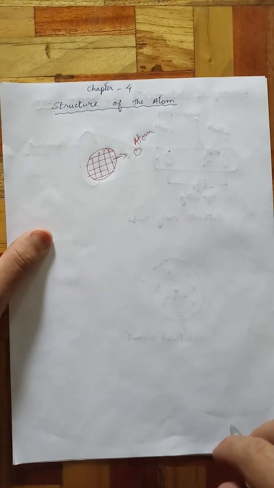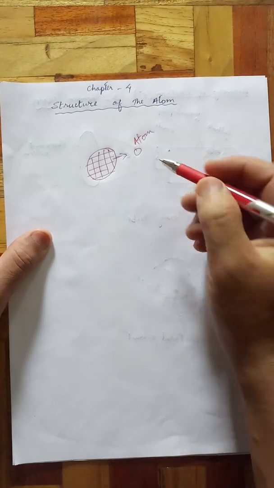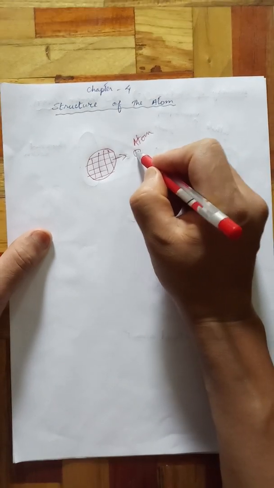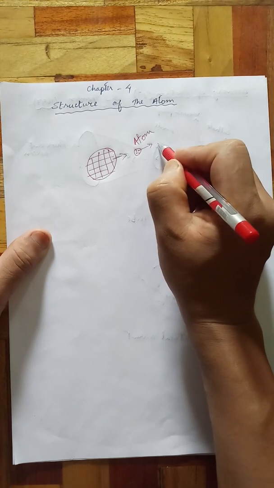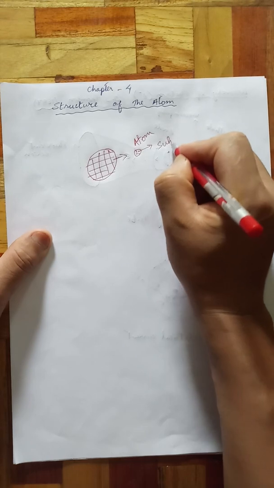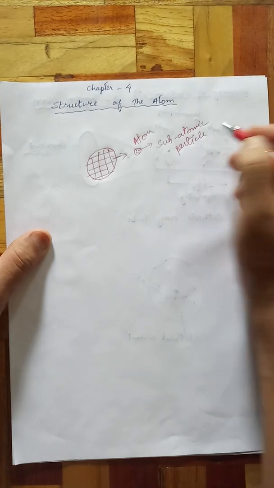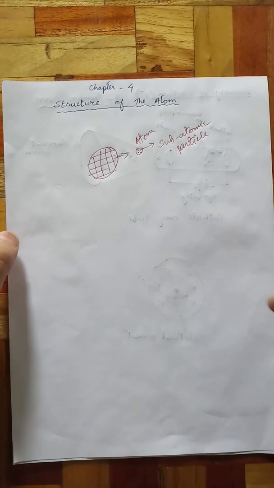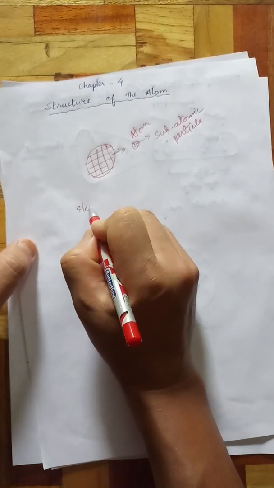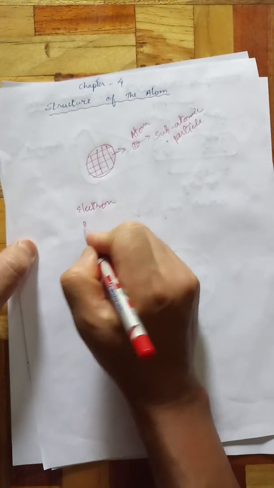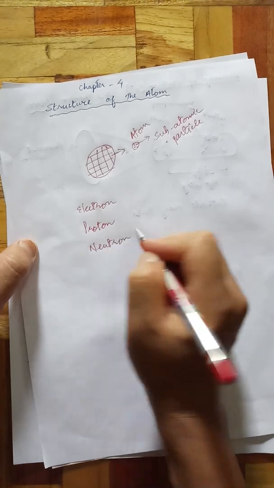All around the world, scientists tried to understand the structure of this atom. And scientists discovered some very minute particles also coming out from the atom, which are known as subatomic particles. These subatomic particles are of three types, and those are electron, proton, and neutron.